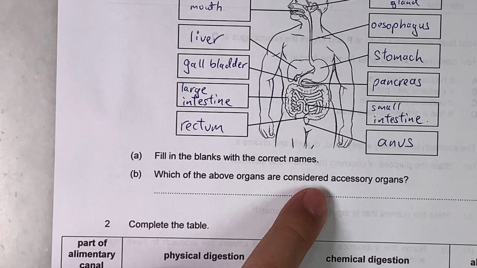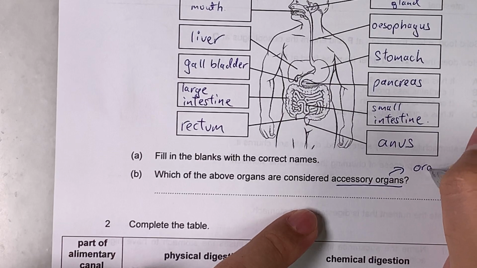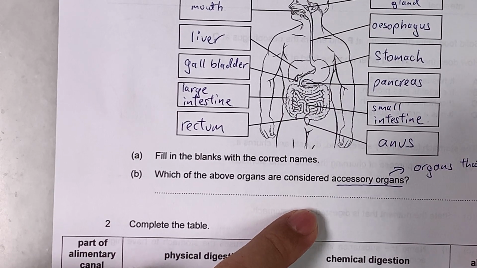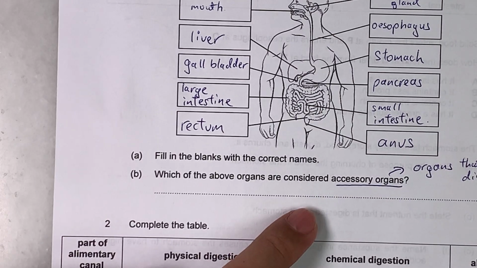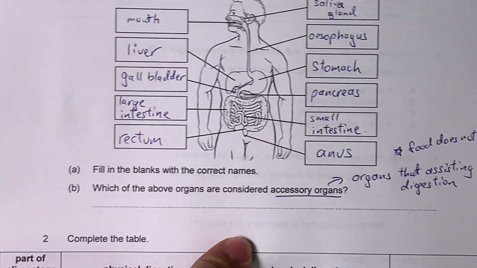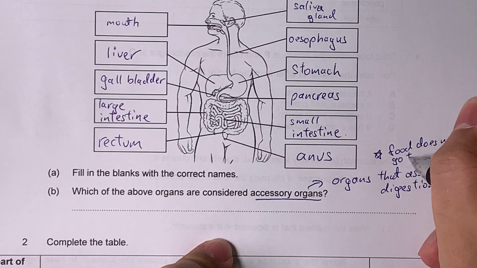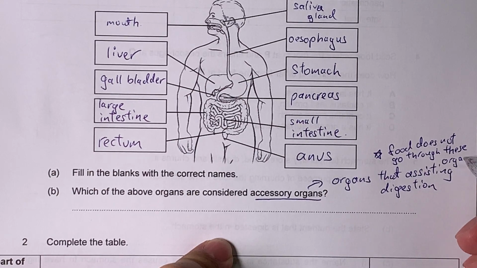Next up, which of the above organs are considered accessory organs? When we talk about accessory organs, they are organs that are assisting the digestion. The food itself does not go through these organs. So a point to take note here: food does not go through these organs. This is a point that you need to take note. Food does not go through these organs.